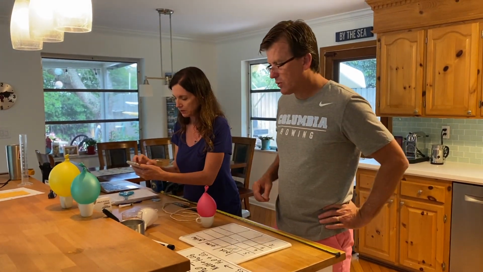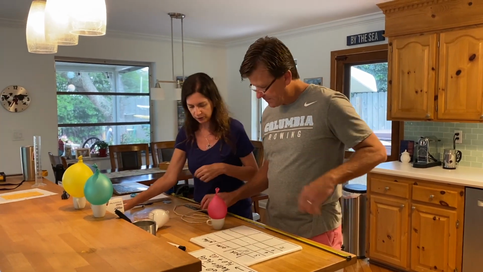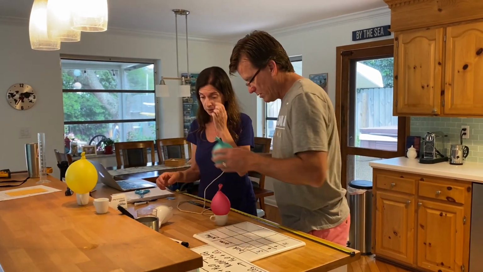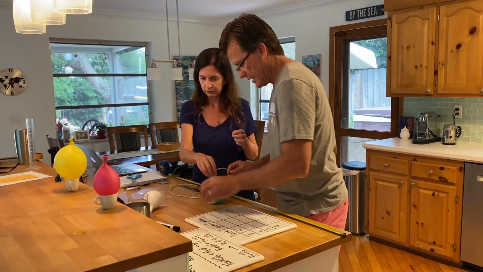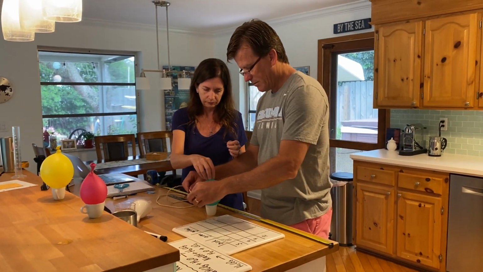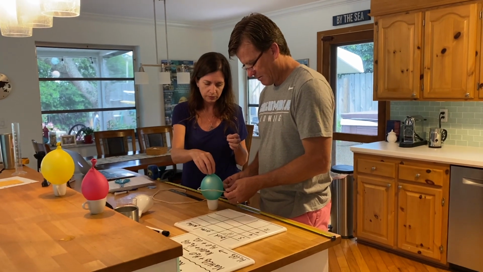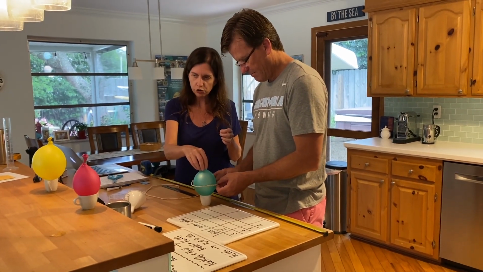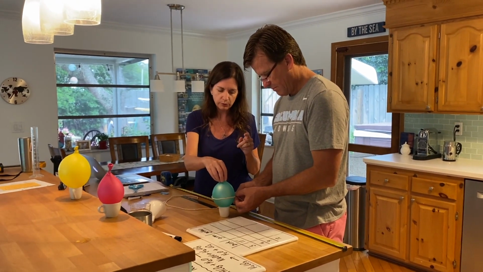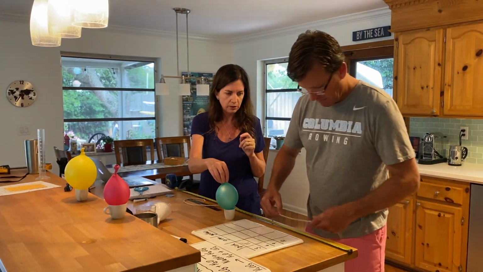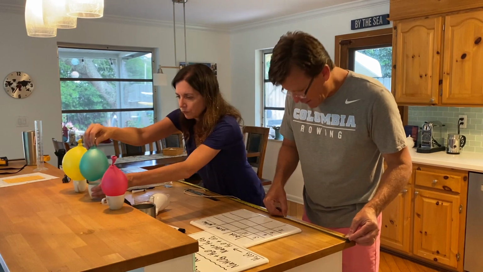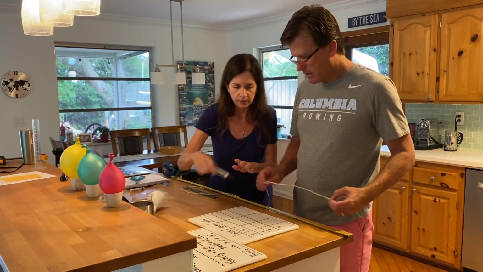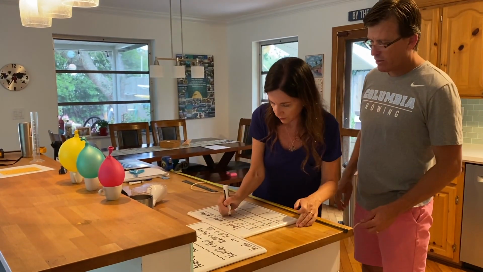Okay, can I ask a dumb question? We first have to measure the circumference of that balloon. You hold the balloon. Put the pink one back up there. We should probably just set it in a cup. Fattest part of the balloon. Now, they're not true spheres, so that's where we're introducing some error. Okay, that one's exactly 13 inches.